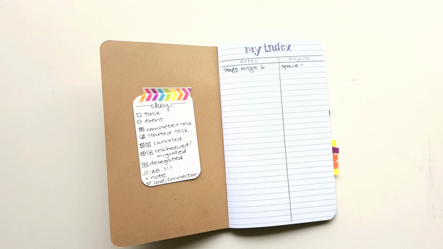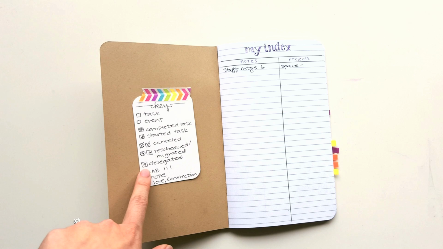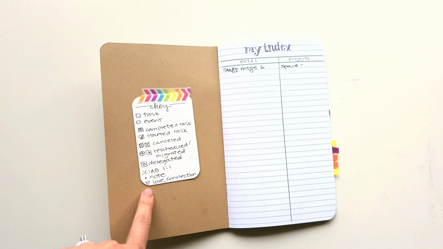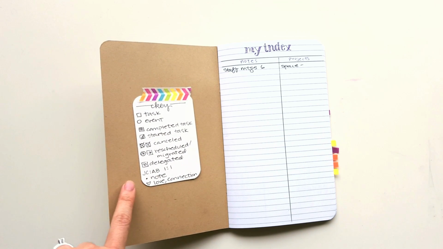But I've also added a delegation icon with a double arrow, and then also one-to-ones with initials for who I'm meeting with, notes, and then a heart for connection or moments of love, because that's also a big part of our work, and I don't want to overlook that.